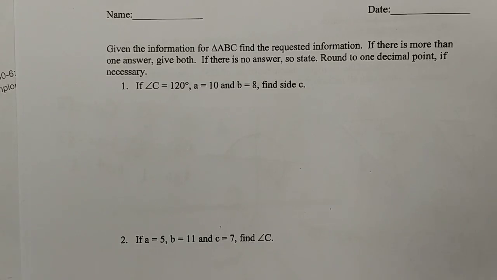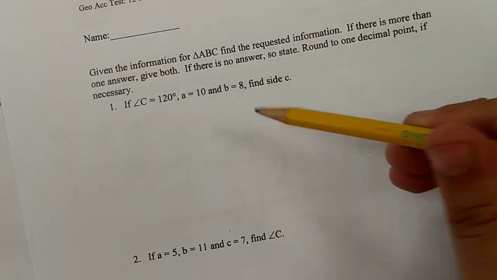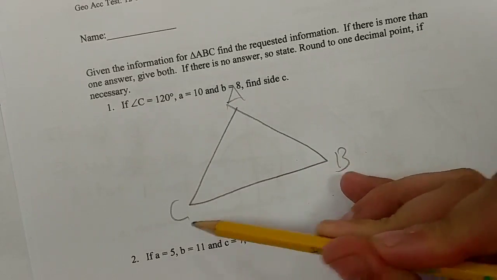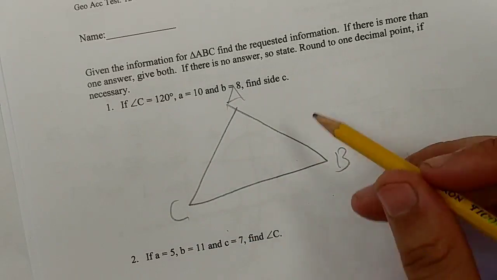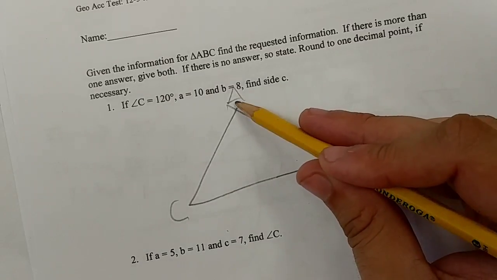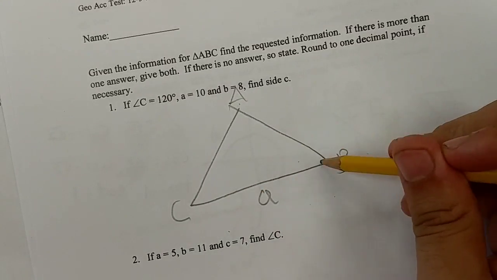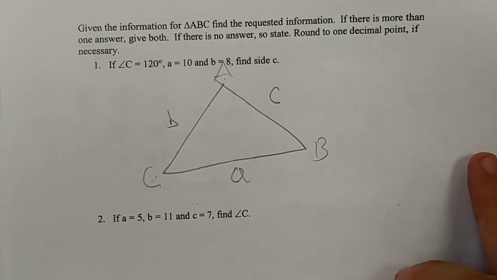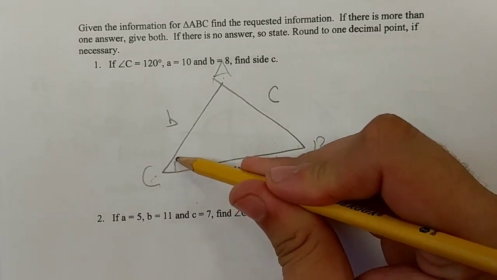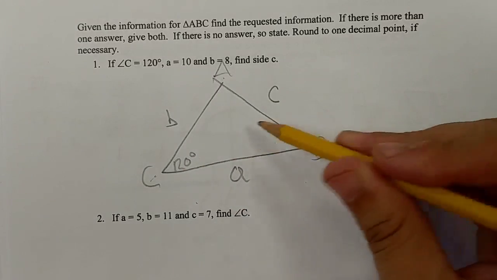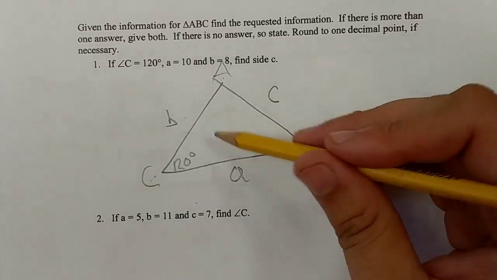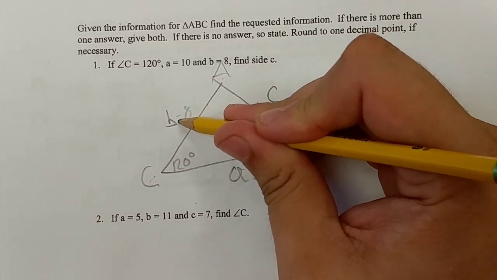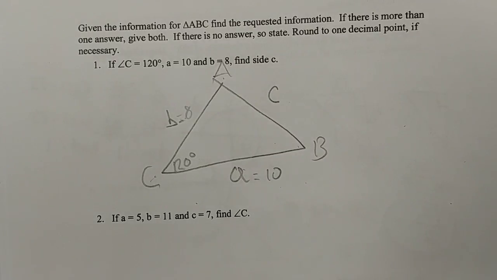Let's do this one first. So when you make a triangle, it's A, B, C. Now what's always opposite of it is the letter that it is. So if capital A is here, it's lowercase a. If capital B is here, opposite is lowercase b. And capital C here is lowercase c. All right, so if I know this is 120 degrees, and I know A is 10, and B is 8, find angle C.